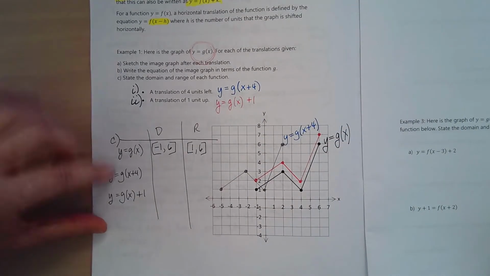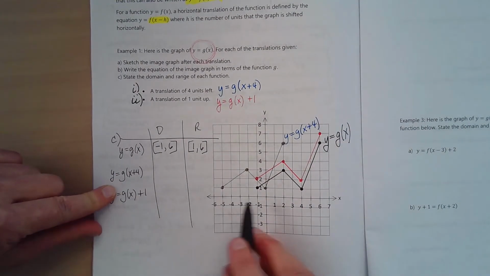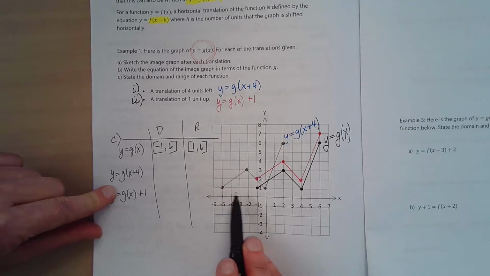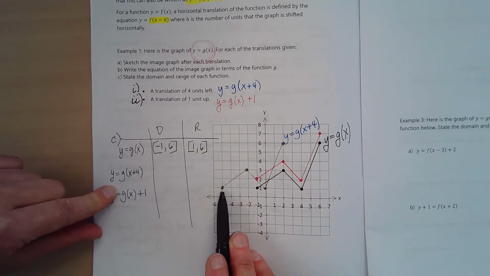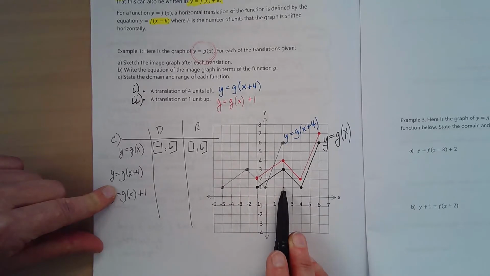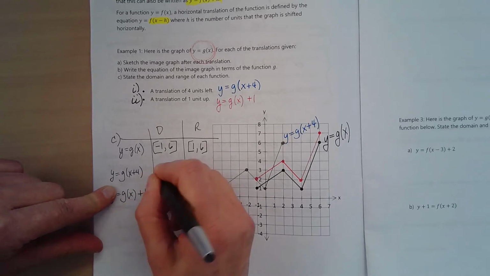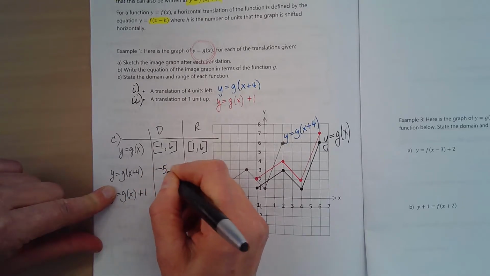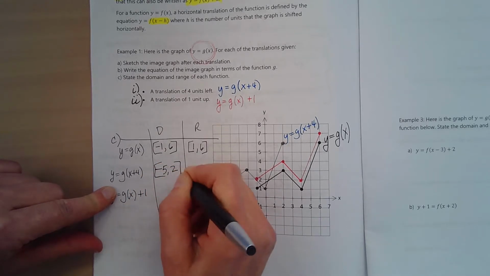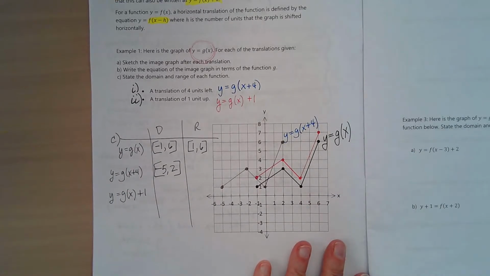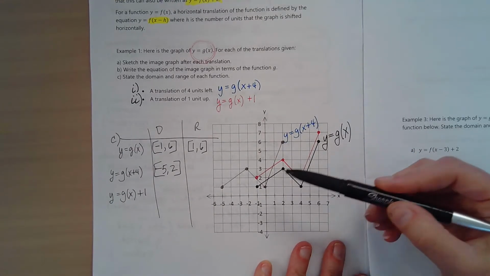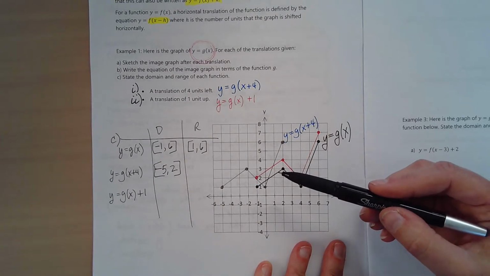Okay, what about the g of x plus 4, the horizontal translation? The domain changes, right? It shifts to the left. So it's from -5 to +2. And the range is from, what's the range?